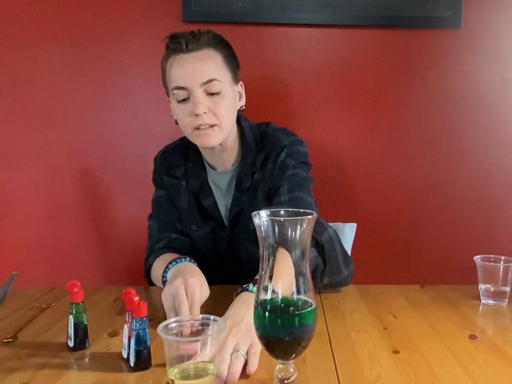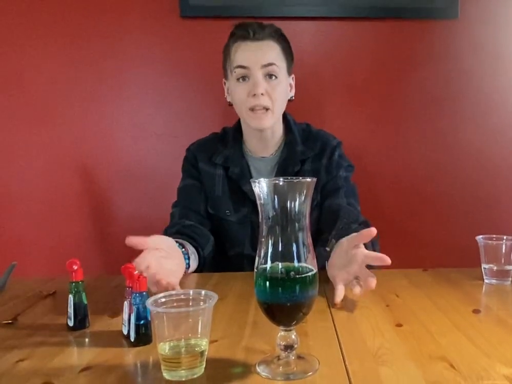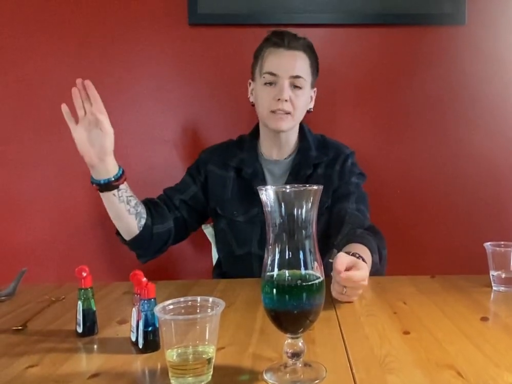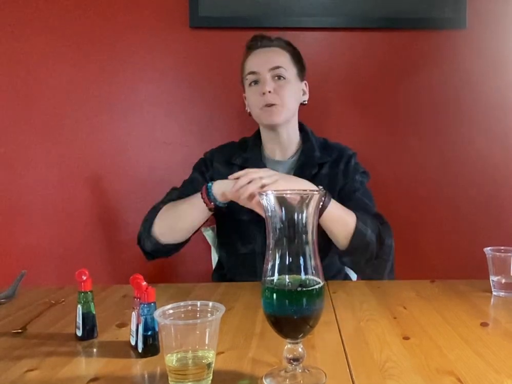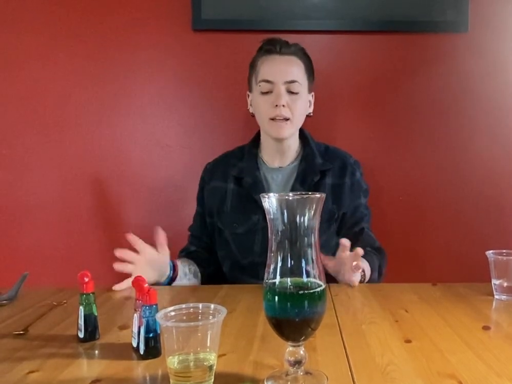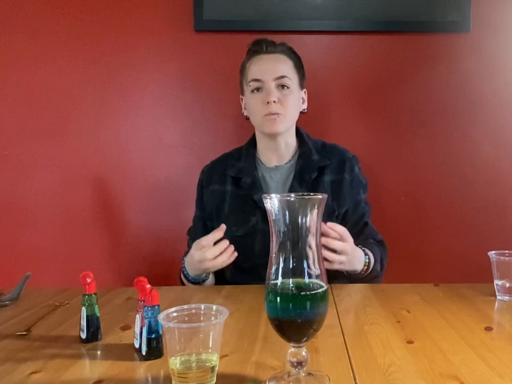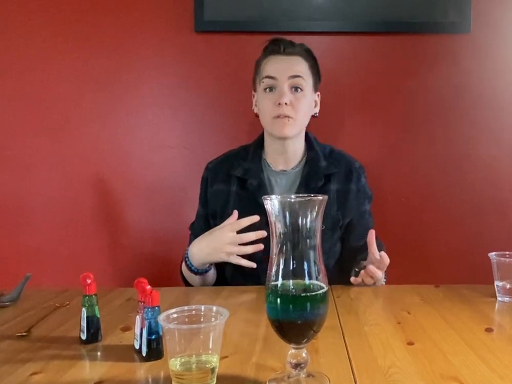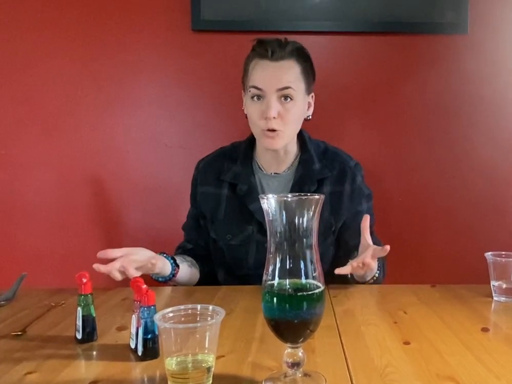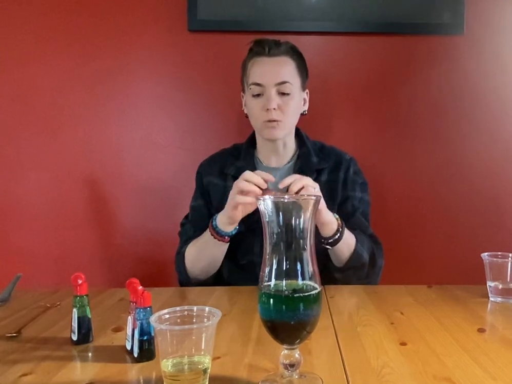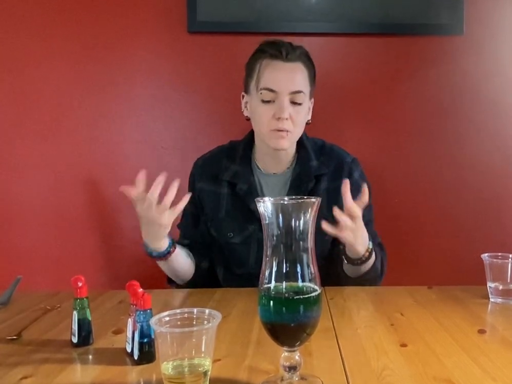So canola oil is made from the canola plant. If you've ever been driving in southern Saskatchewan and you've seen those beautiful yellow crops, that is canola. And canola is actually a legume, so it's related to peas. If you've ever had peas before, that's a legume. It means that they grow their seeds in a pod. That is what that means.